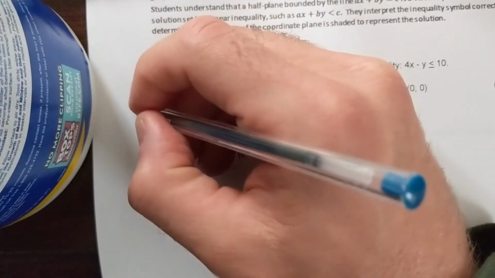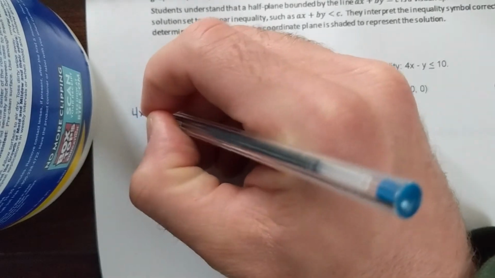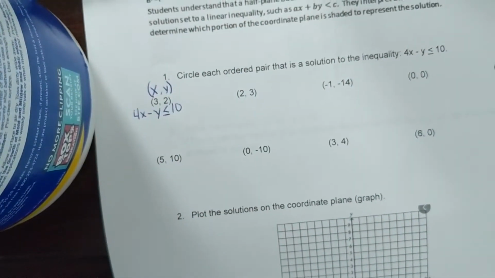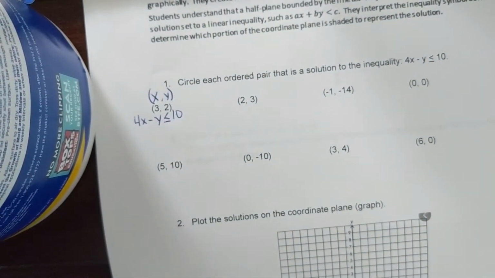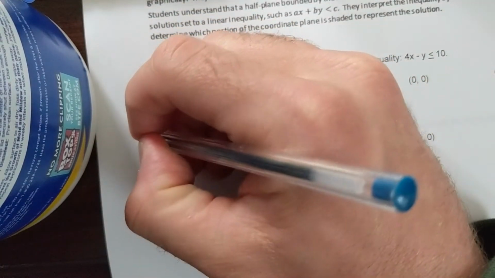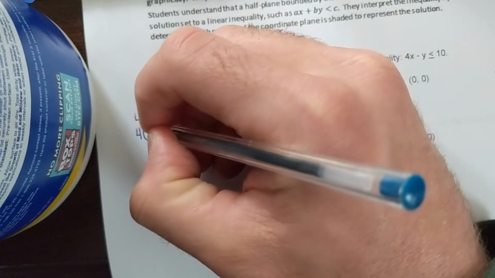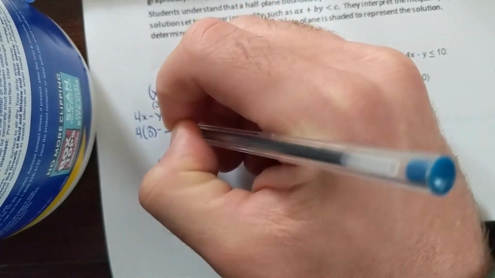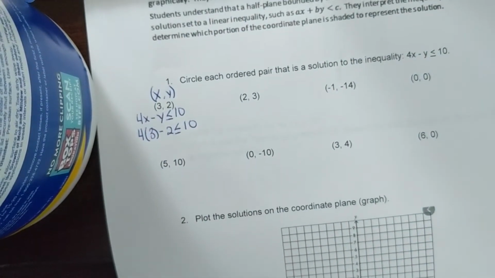So again, we have 4x minus y is less than or equal to 10. And if we substitute in the 3 for x and the 2 for y, just like the last one, we want to know if that's less than or equal to 10.